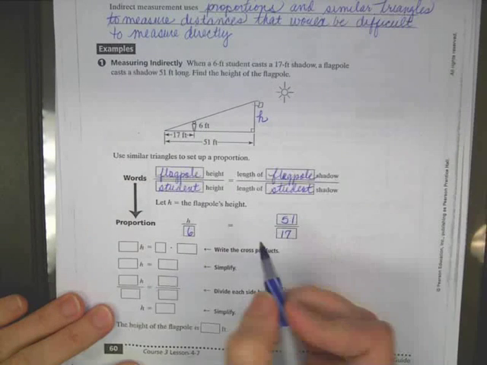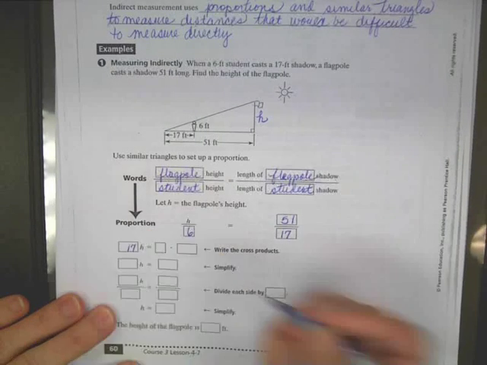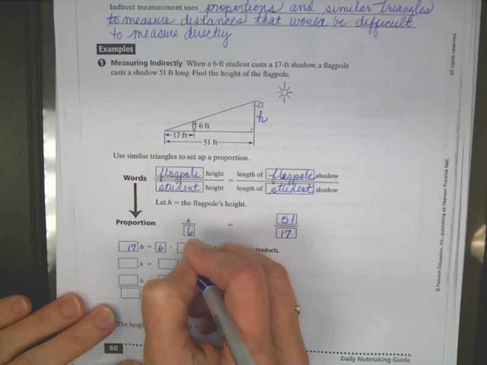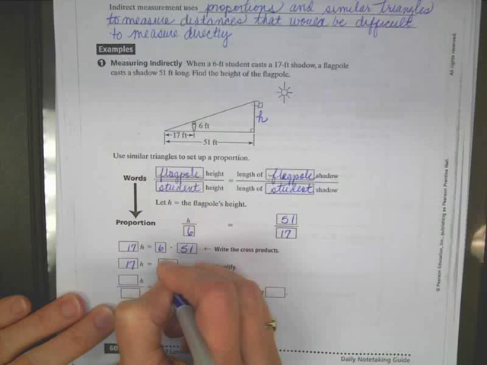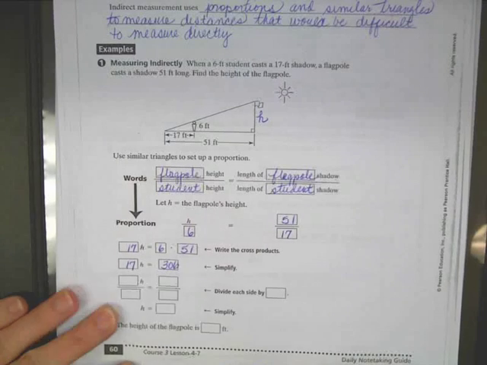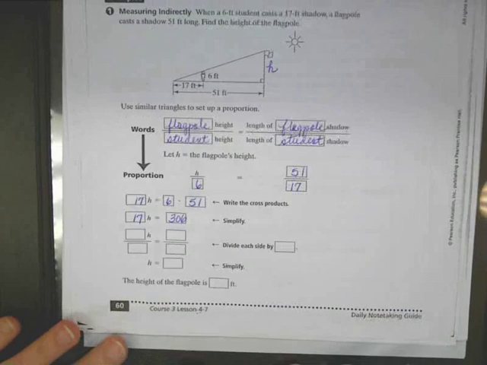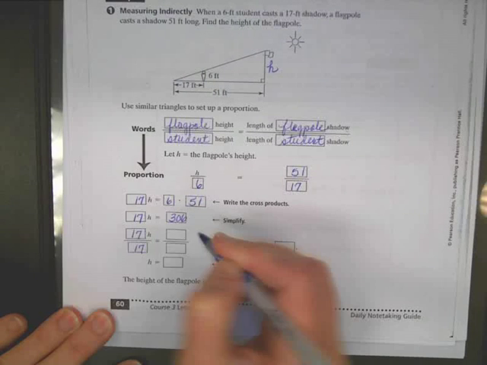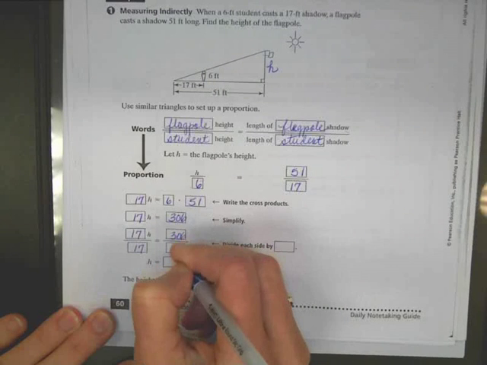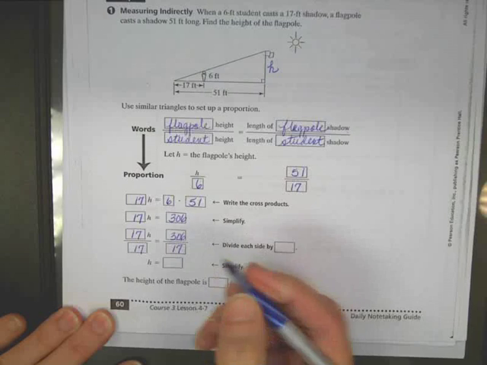17. We are going to look at our cross products, so we're going to do 17h is equal to 6 times 51, so 17h equals 306. Then I'm going to divide each side by 17 to solve for h.